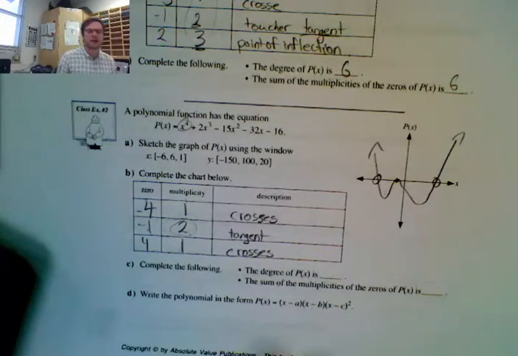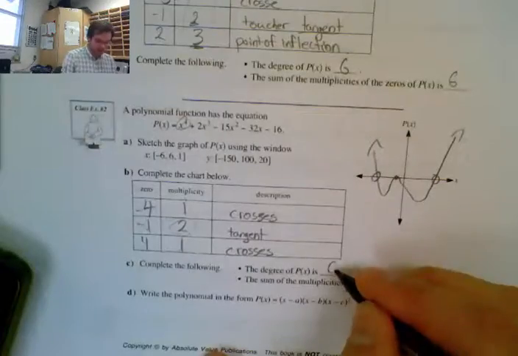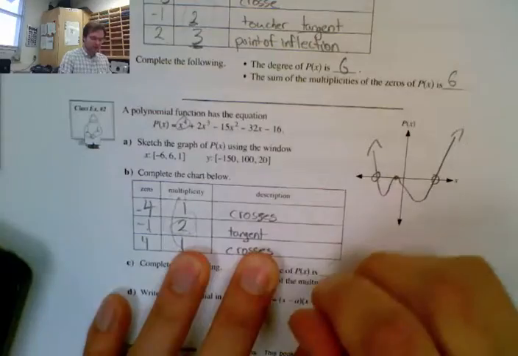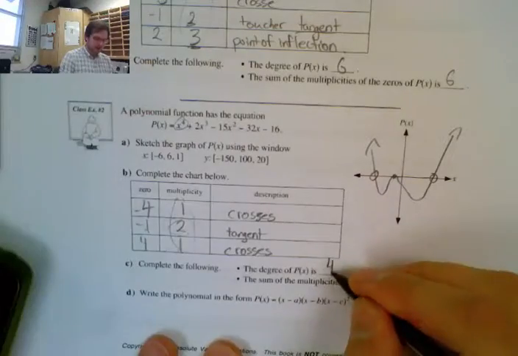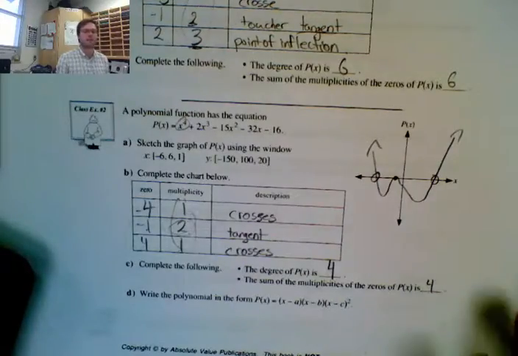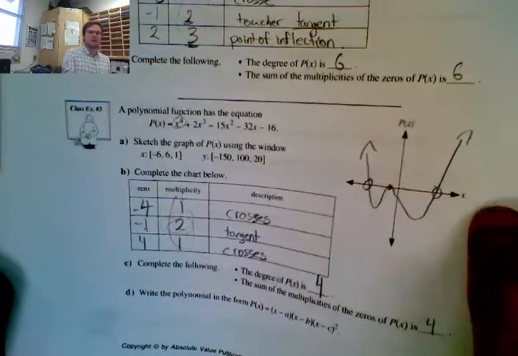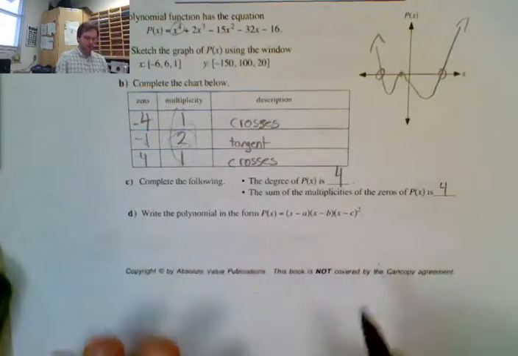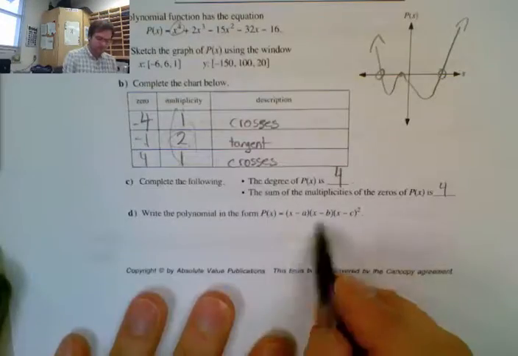So complete the following. The degree of P(x) is 4. The sum of multiplicity is also 4, since the degree and sum must be equal. Okay? Now, write the polynomial in factored form, like that.